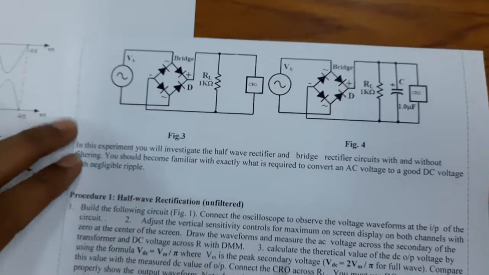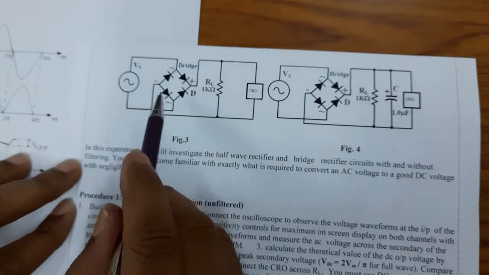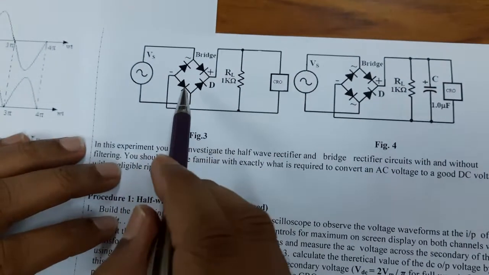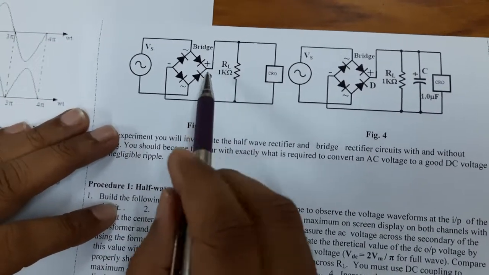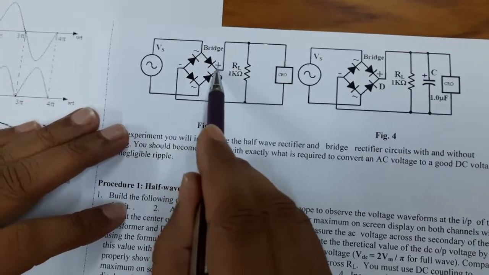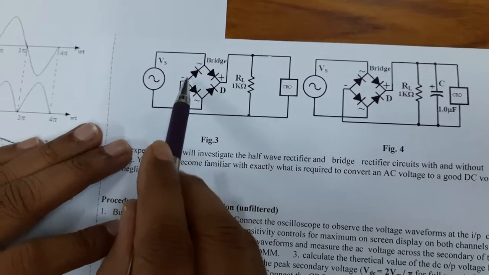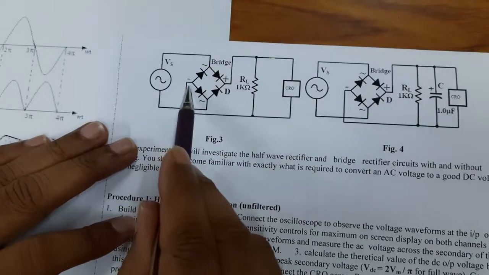Hello student, now we are going to perform the bridge rectifier circuit. The bridge rectifier circuit contains 4 diodes, 1, 2, 3, 4, and you just follow. These 4 diodes make 4 junctions, one here, another here, here and here. Here both the cathodes are connected. On the opposite side, both anodes are connected, and your resistance is connected across these two terminals.